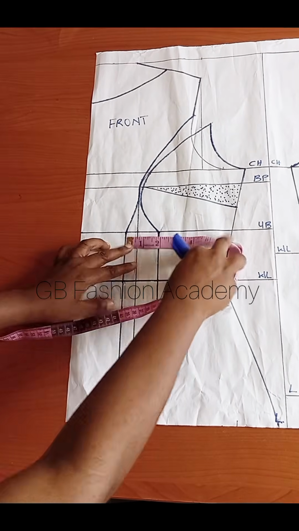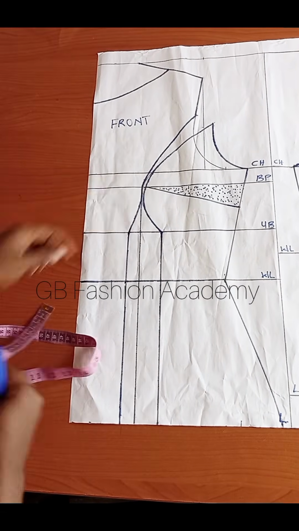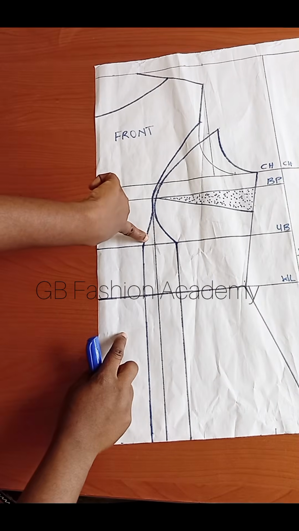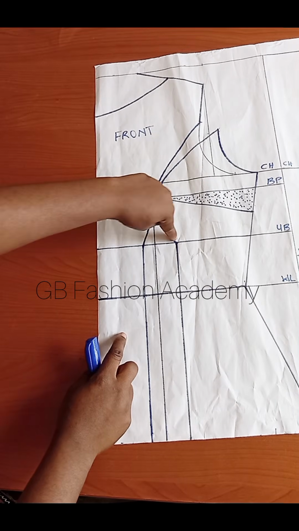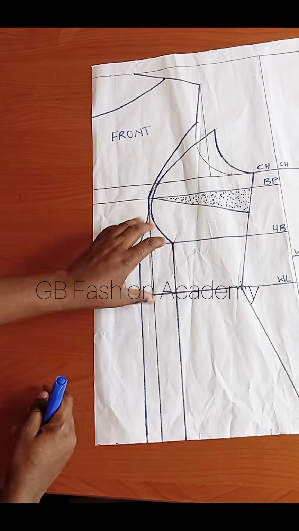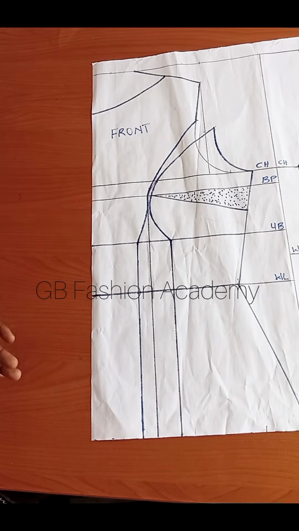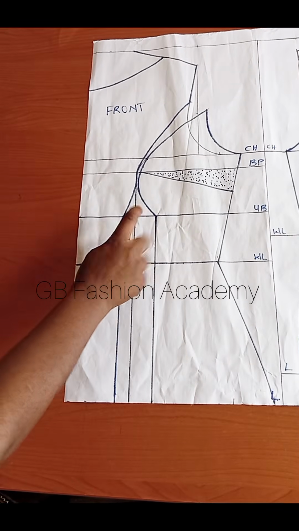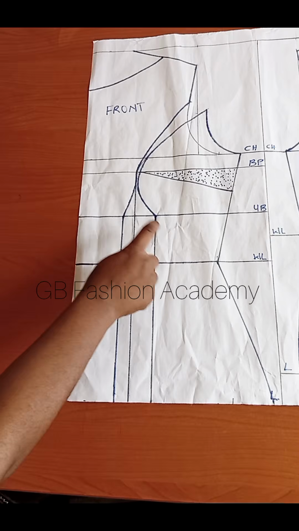Here, this pattern is not my own, so that is why it's 2 inches there. So towards the center front, I will use 1 inch. Towards the side front, I will use 1.5, making it 2.5 inches for my dart.